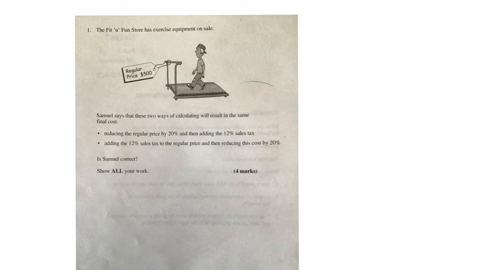So, to begin with, we are going to follow the first way. I'm going to label this number 1. So, for option 1, our first step is to reduce the regular price by 20%. So the regular price is $500, and we need to figure out how to subtract 20% of 500.